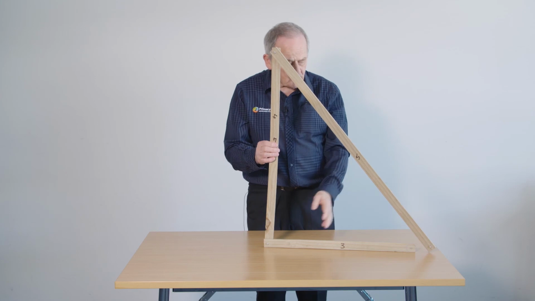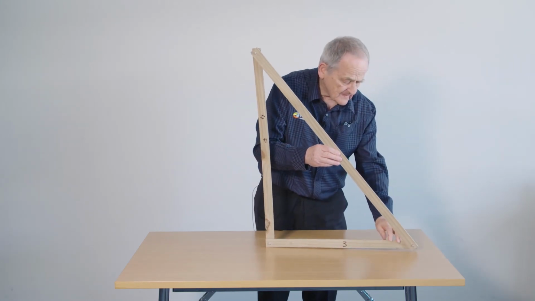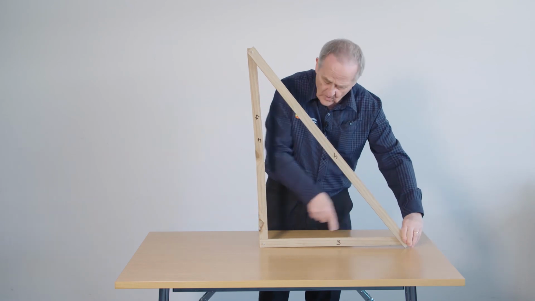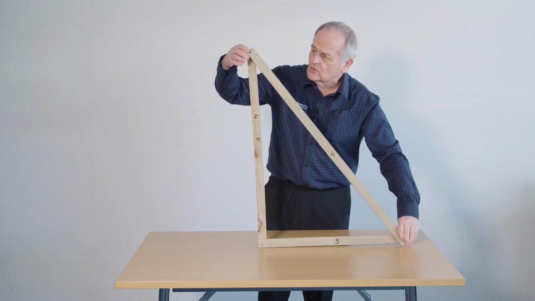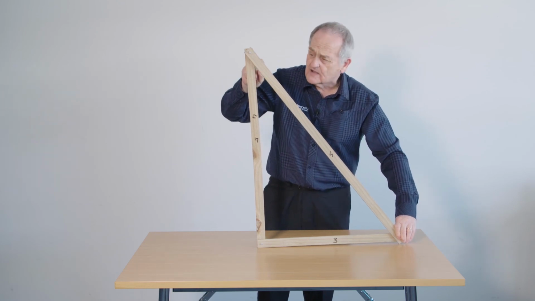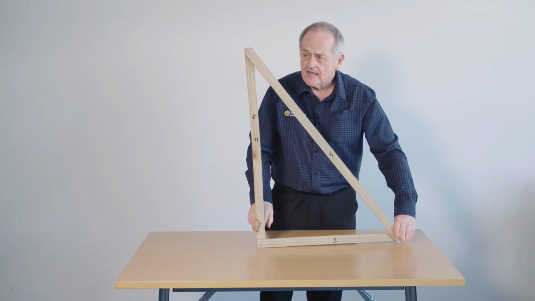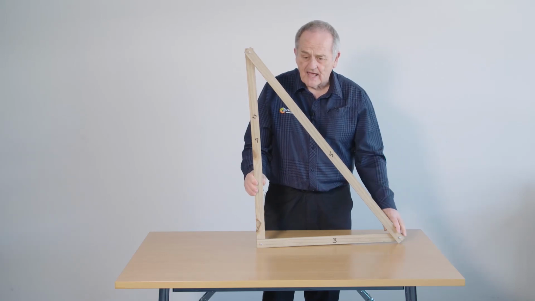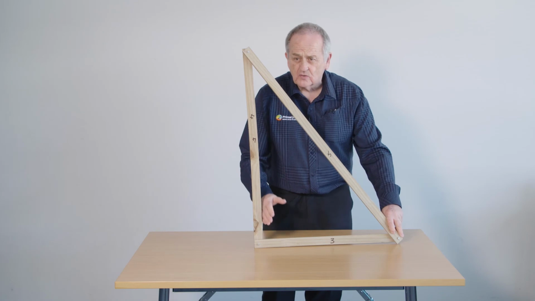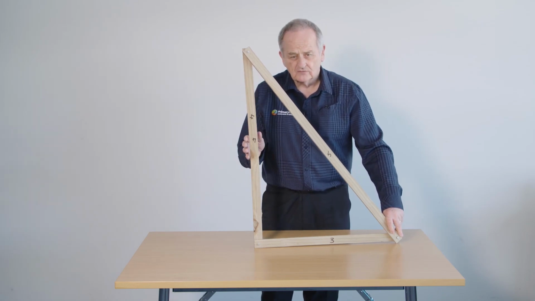You use the 3, 4, 5 triangle principle to make sure that if that's 3 units and that's 4 units, you can be sure if this unit here is 5 units, that angle there must be a right angle. And if we're talking about this being horizontal, we can be sure that this here is vertical.